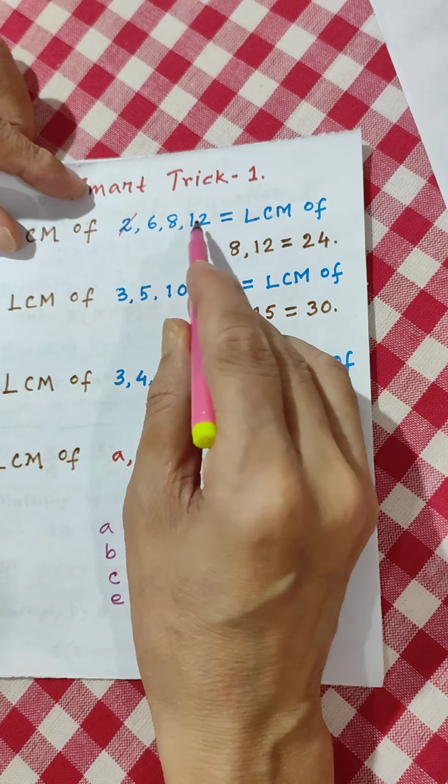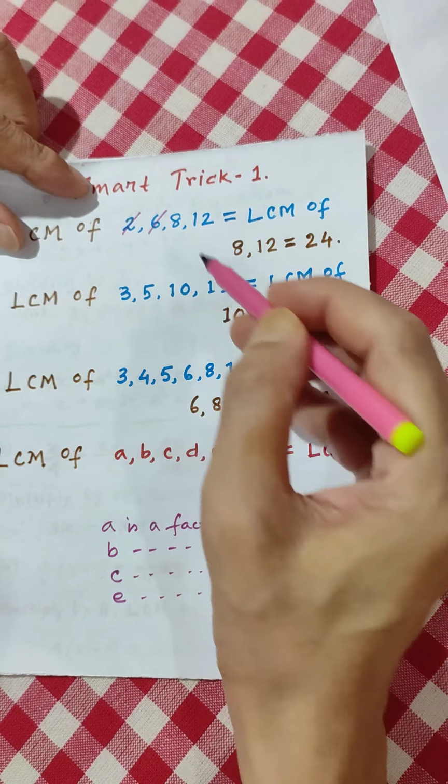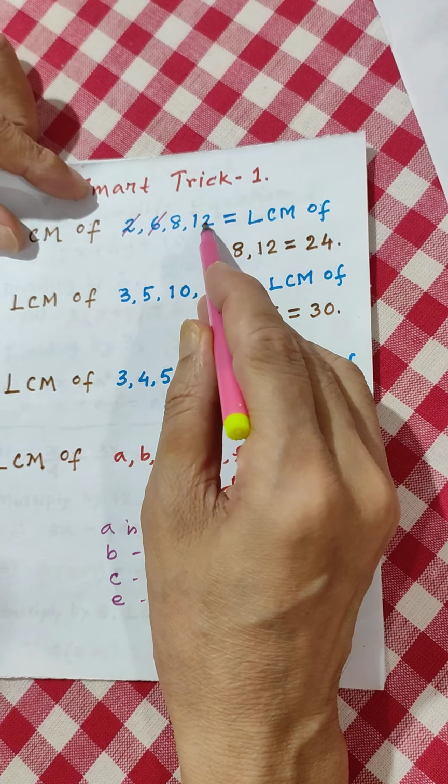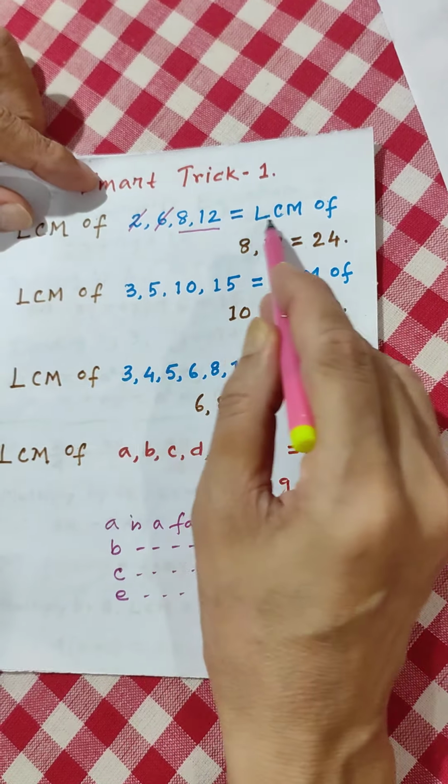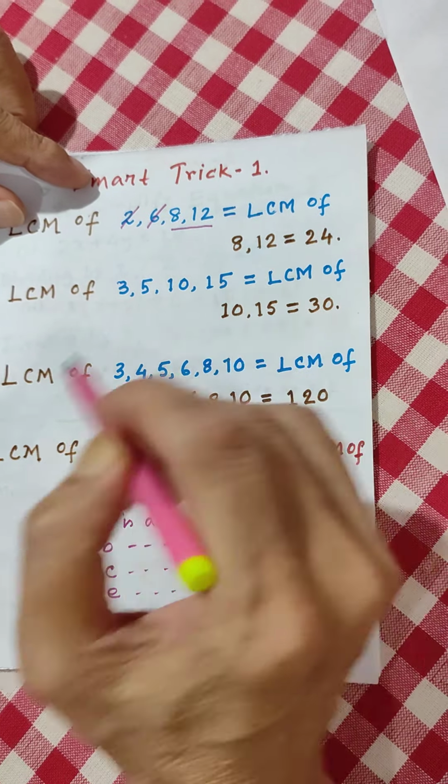6 is a factor of 12, so you can remove this 6. 8 is not a factor of 12, so these two numbers remain. So finally, it comes down to LCM of 8 and 12.